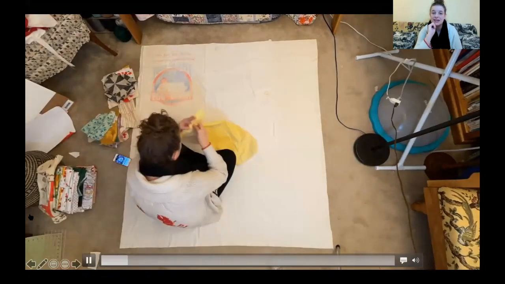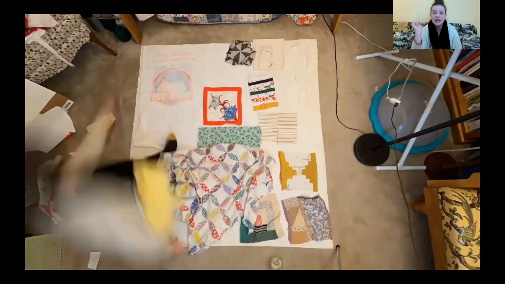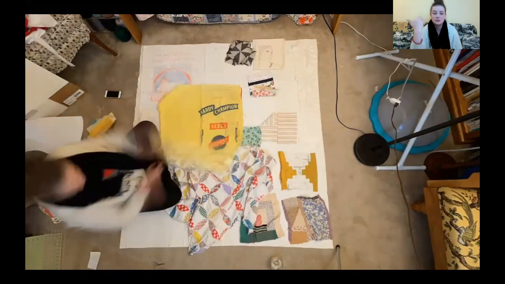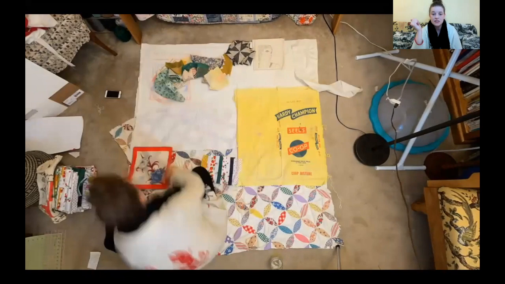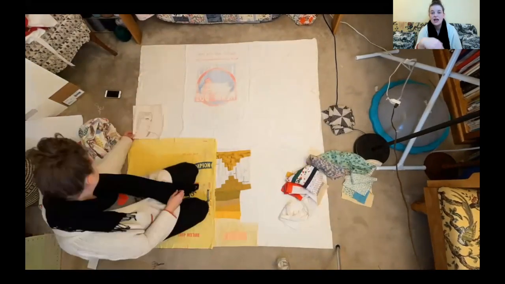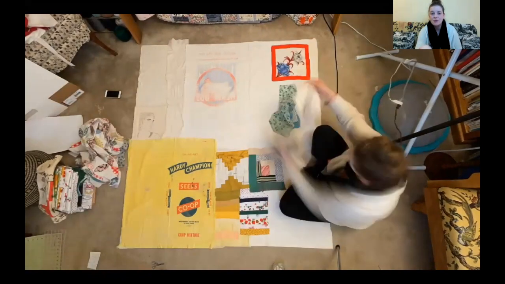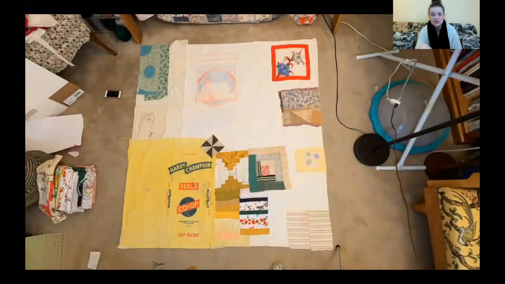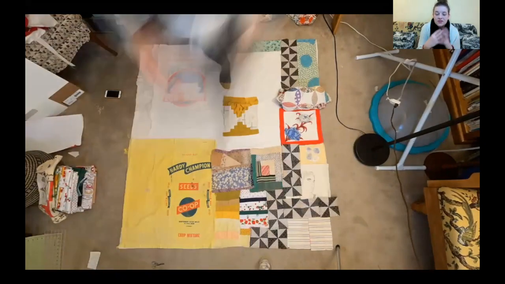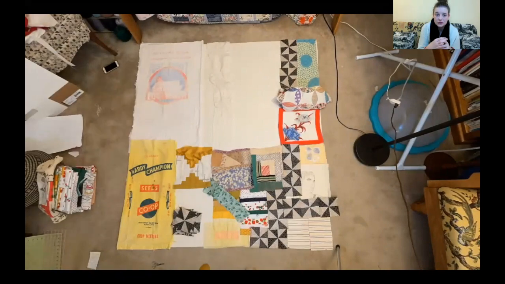This is me initially laying out my fabrics for the very first time, splitting some of them open. I didn't know what they would be like. We're getting a sense of the expansiveness of that skirt, how much space is taken up by the feed sacks, and how those other vignettes are interacting with each other.